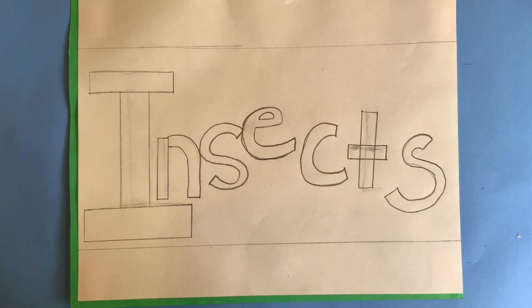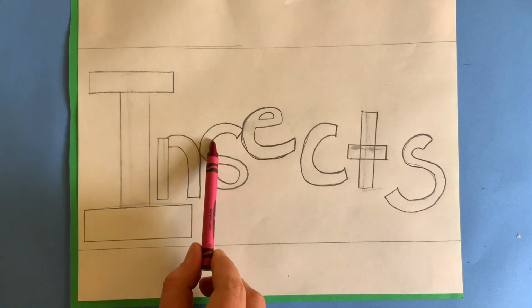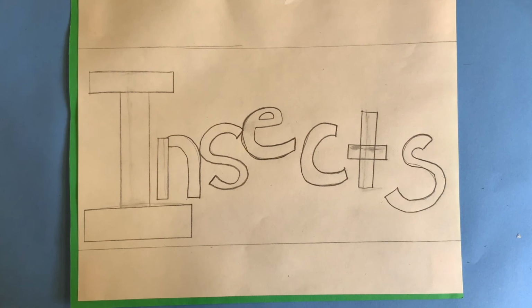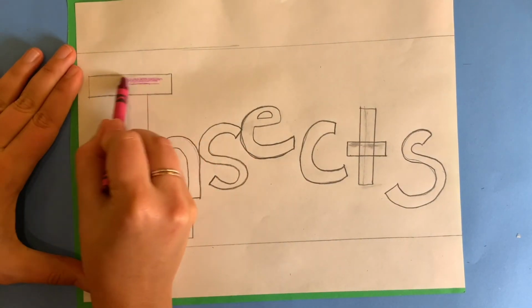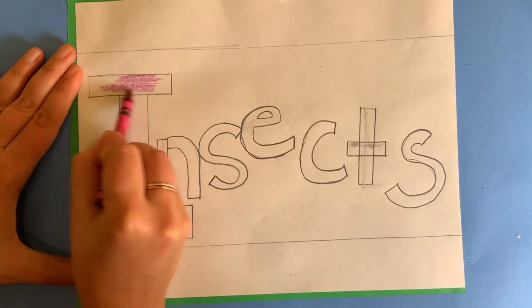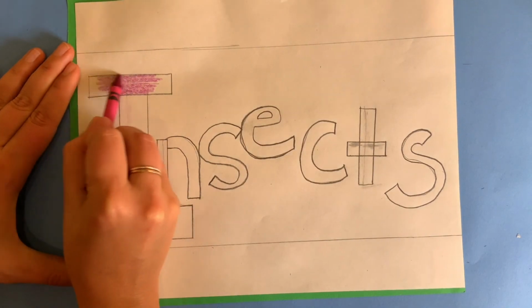And I want you to just pick any colors that you want. You could do one color for each letter, so that today you could work with 1, 2, 3, 4, 5, 6, 7 different colors. But we're going to leave the background for our part 2, so don't draw anything in the background. Just take some time to have fun and color in your letters.